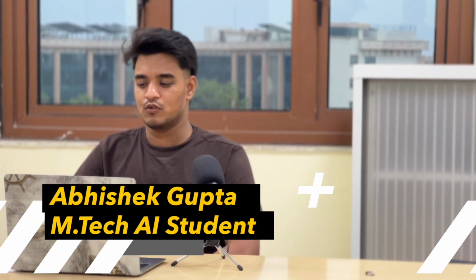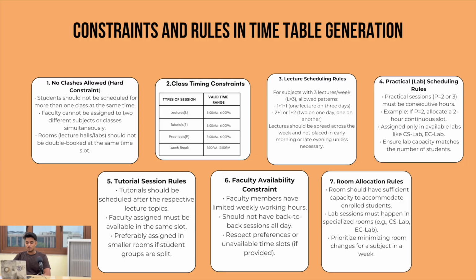Thank you, Tanzeel. So now I am going to tell about the constraints and rules which we will be using in timetable generation. First is no clashes. A faculty cannot be assigned to 2 different subjects or classes simultaneously. If a faculty is assigned to a class, then he can't be assigned to another class.